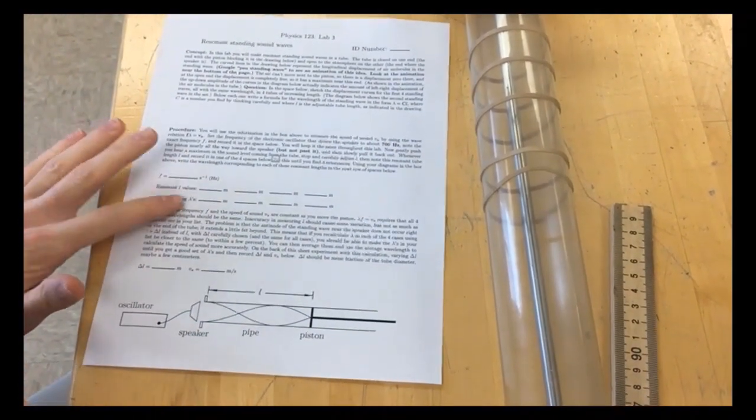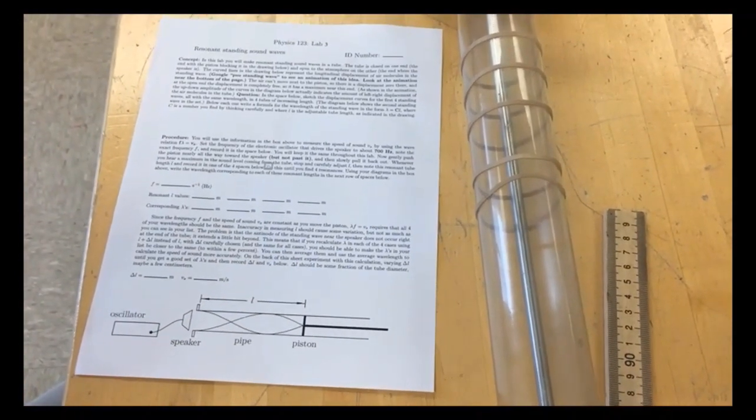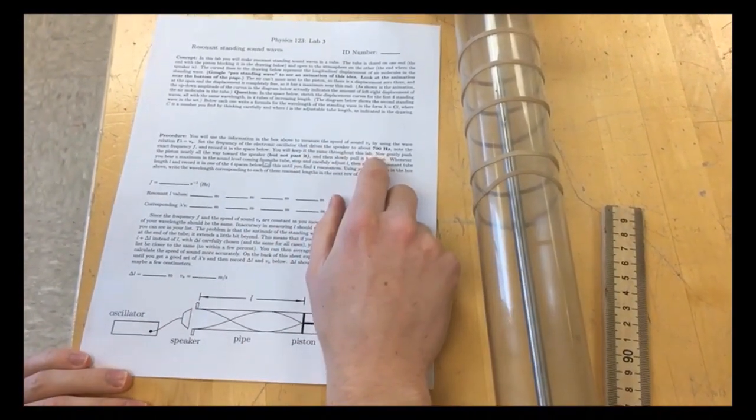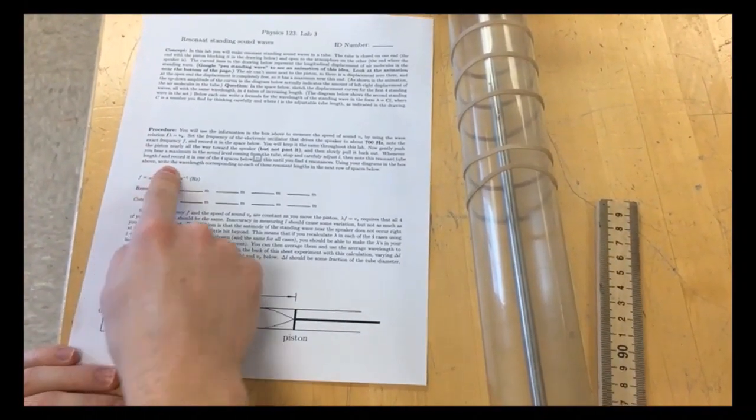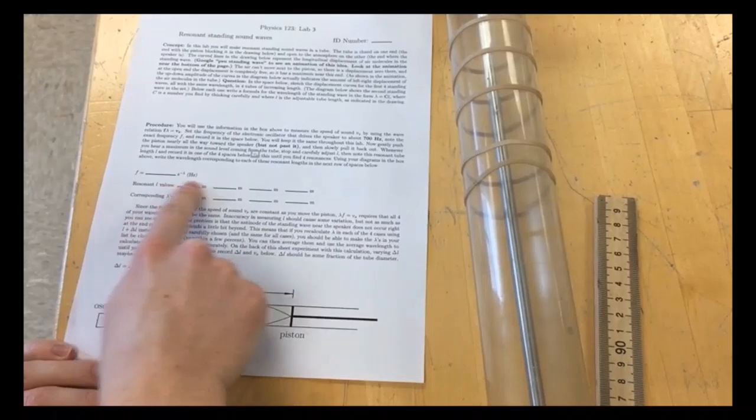For finding the wavelengths, it's pretty straightforward. You just use the formula: velocity equals frequency times wavelength. The frequency you should have recorded, and then we just recorded these L values.